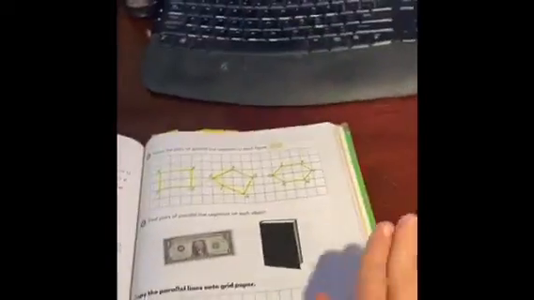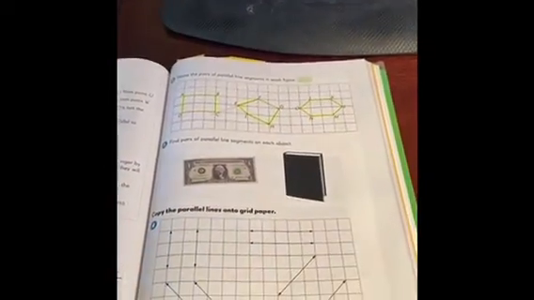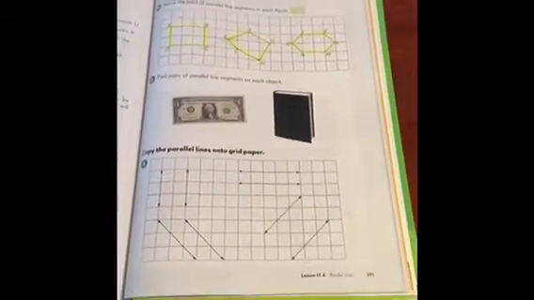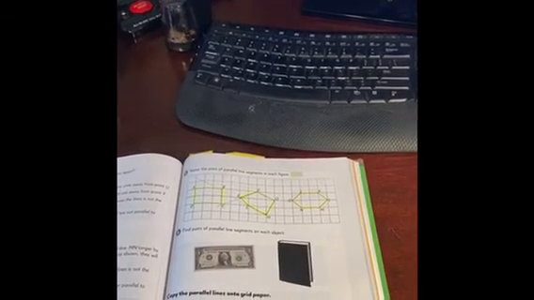So just take your time with your workbook when you're doing these and trying to find which ones are parallel. Remember, you just want to make sure that as you go on and on and on, they will not cross. Some of the answers will have more than one. If you can only find one or two, don't worry about it. That's fine. At least you can see some of the parallel lines.